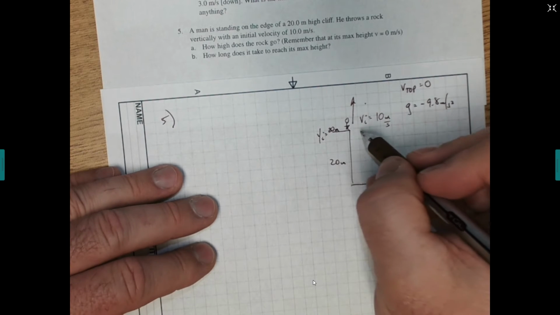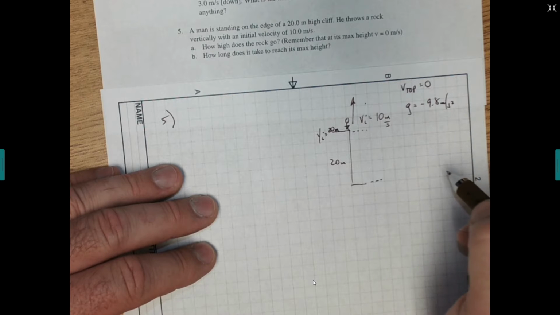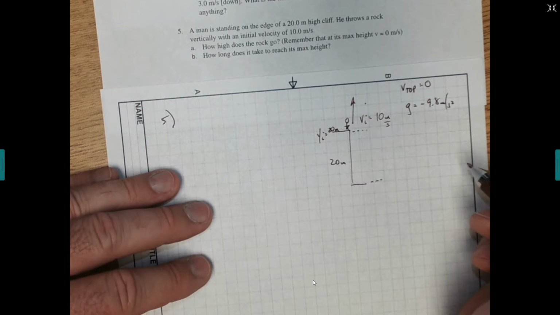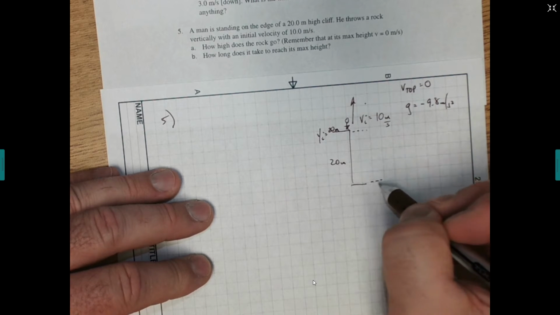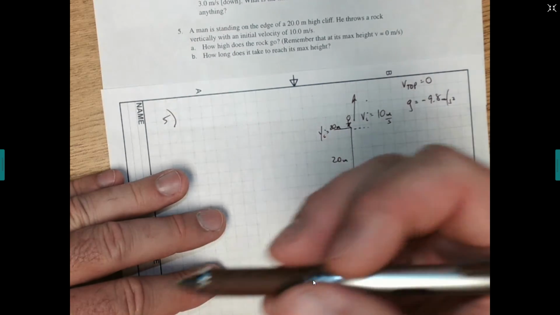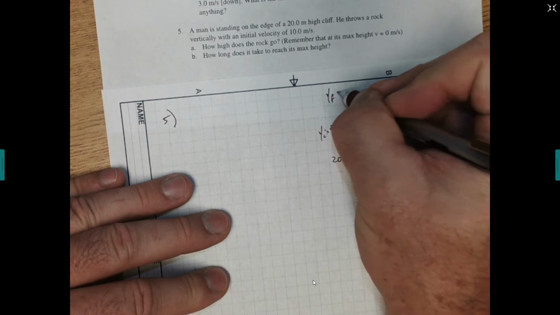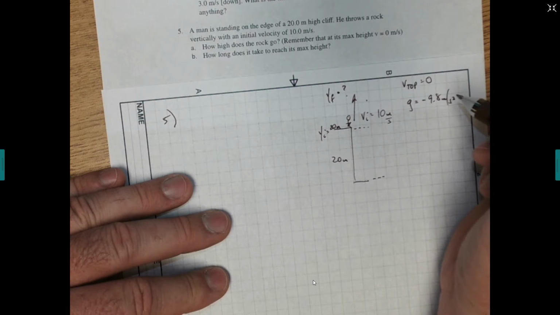So we have to decide, are we trying to figure out how high it went from here or from the ground? It makes a difference. So let's say from above the ground. So how high does the rock go? We're looking for a change in position. So we're looking for his y final.